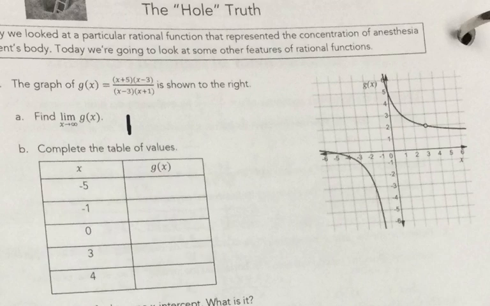So if I go y equals, let's see, I got a fraction. It should be x plus 5 times x minus 3 over x minus 3 times x plus 1.